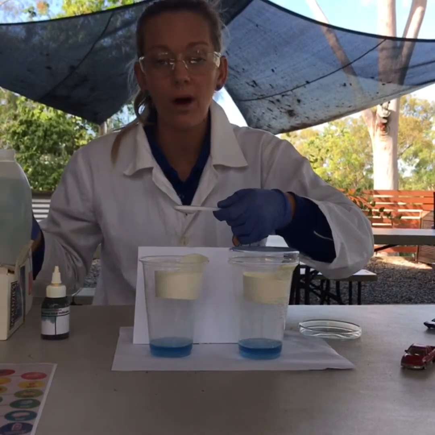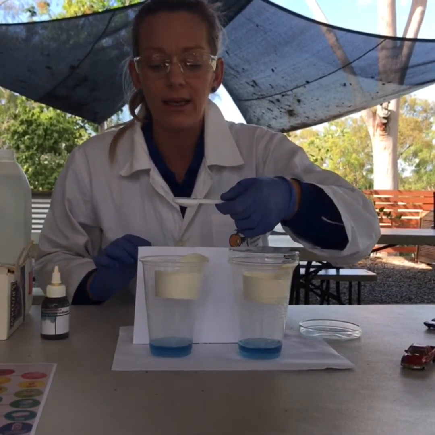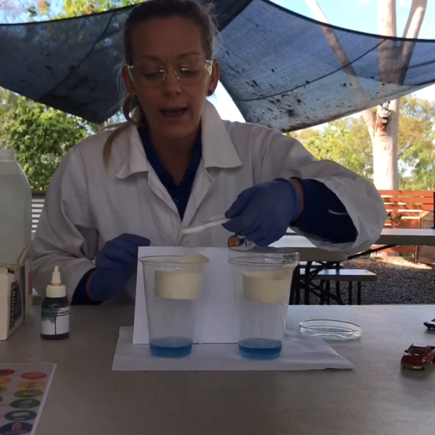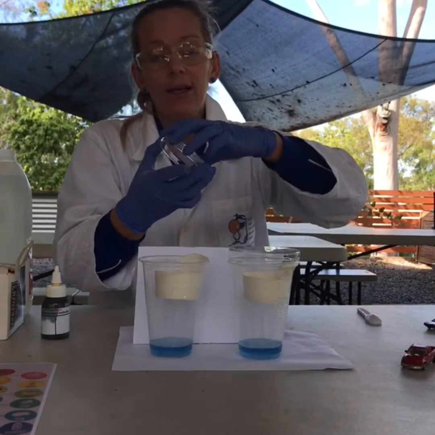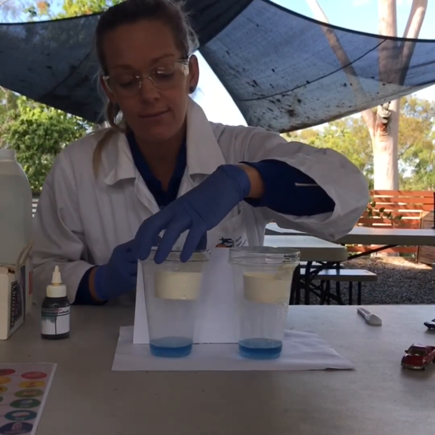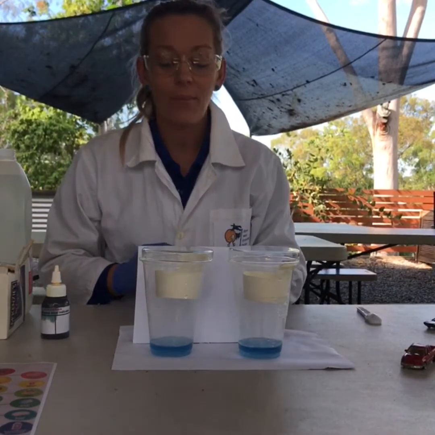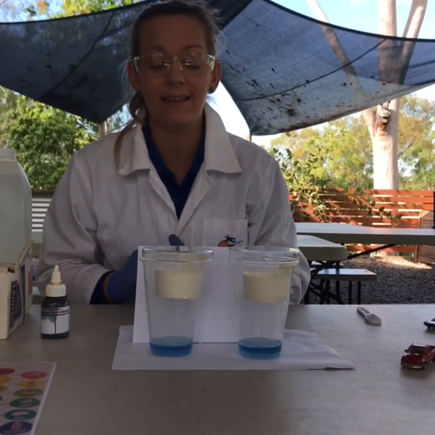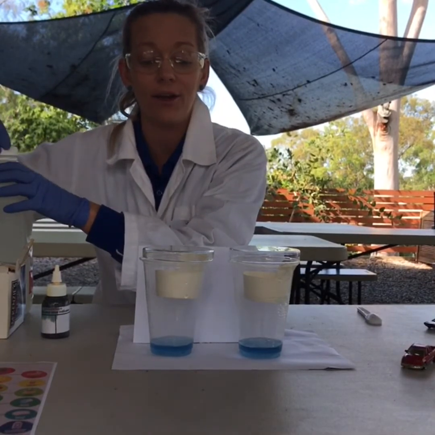Okay, so that's 1 teaspoon or approximately 5 millilitres of vinegar straight into our little cup, lid on as quickly as I can. And we're going to leave that for a couple of minutes and see what reactions we can, what colour change may occur.